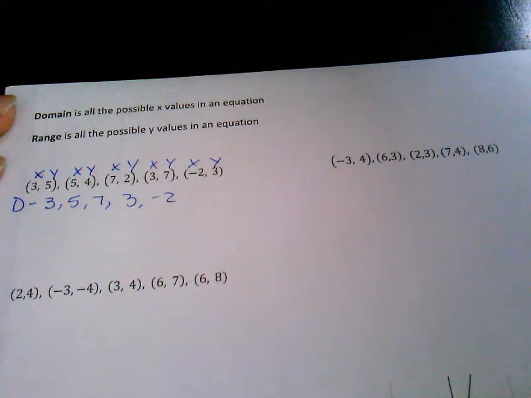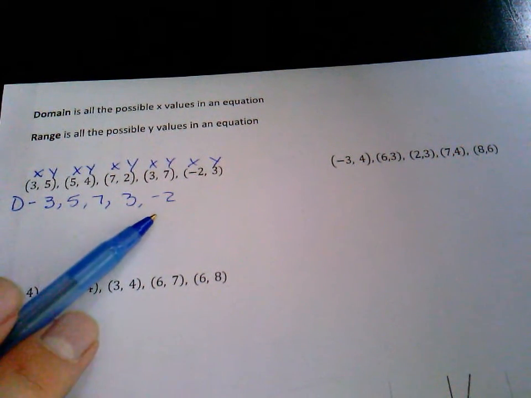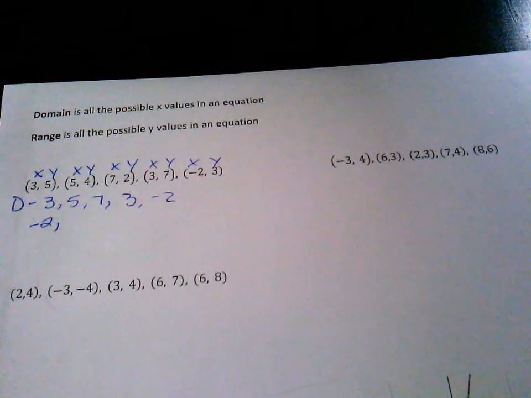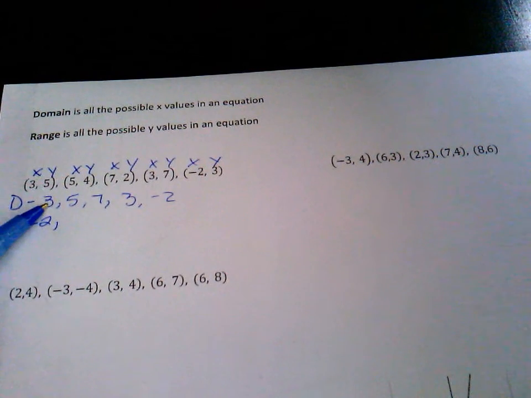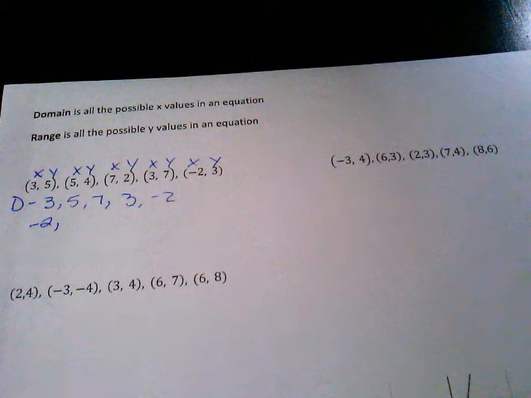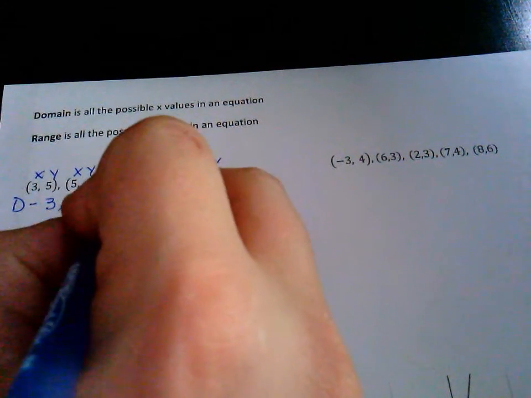But not only is it all the possible x values, it's all the possible x values in order without repeating. So we're going to now spruce this up a little bit. First, the smallest number is negative 2, so we're going to write that down. Next is 3. But you'll notice we have two 3s, so we cross out one and only write one 3 down. Then it goes 5, then 7.